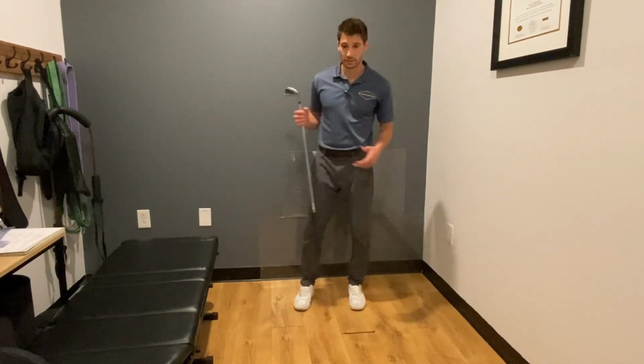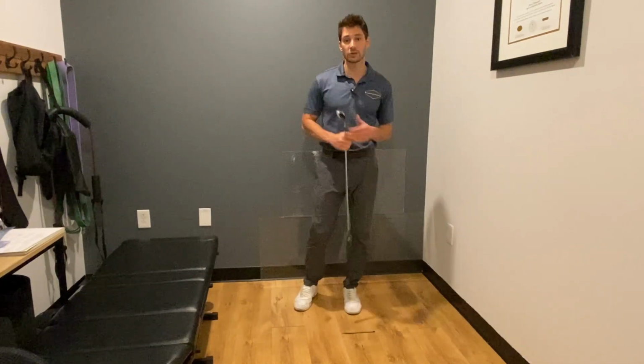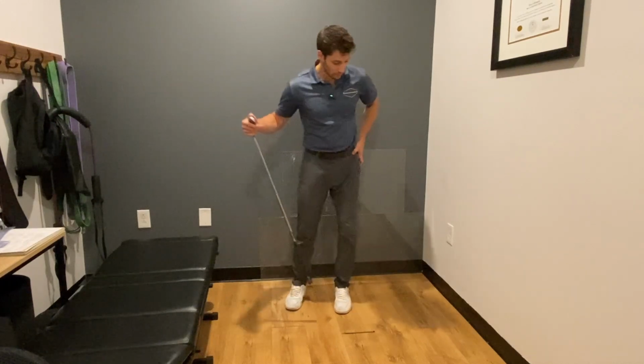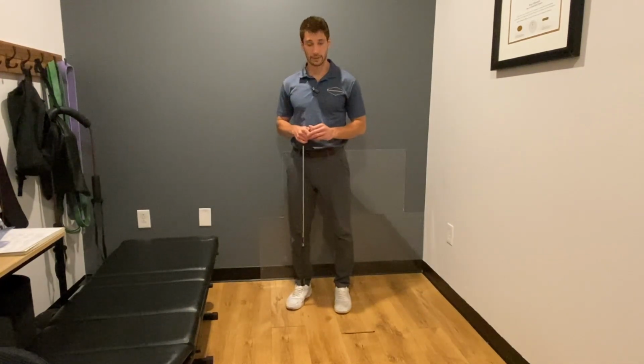Now we have a drill. It's like, hey, I need to be able to feel that, or my swing isn't changing much. Well, let's influence you to start feeling what it's like to actually use that range of motion and all that stability that we've built into this hip to actually do it during your golf swing. That's what this drill is going to help us with, okay?